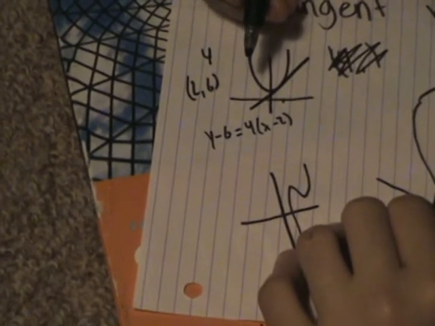If you wanted to find the normal line, all you do is make a perpendicular. And if you even remember that rule, it's the negative reciprocal of the slope. Pretty simple. Nothing easier than that. The 4 becomes a negative 1/4. If you don't know what negative reciprocal means, you basically take the opposite.